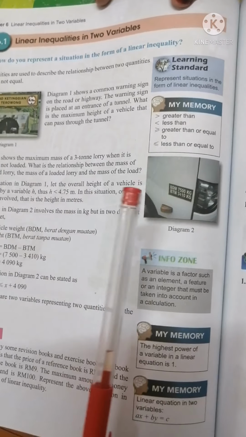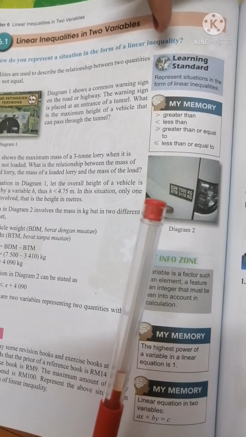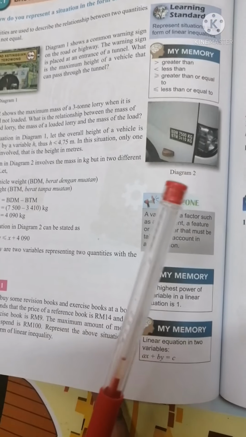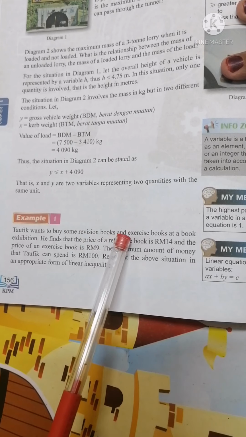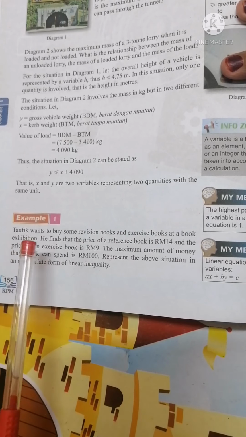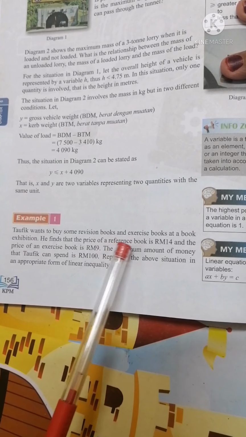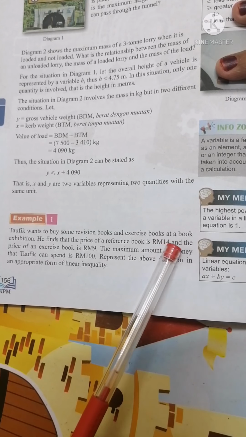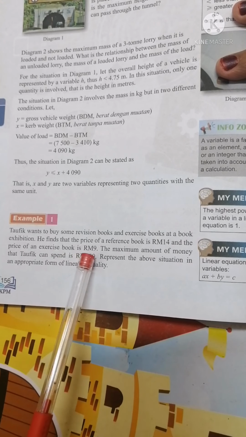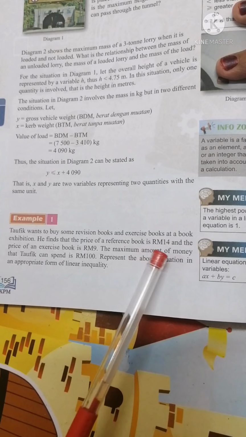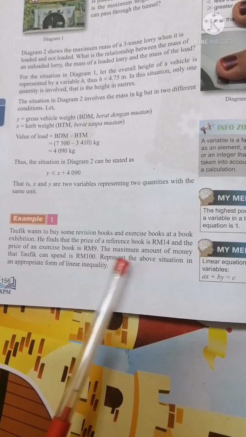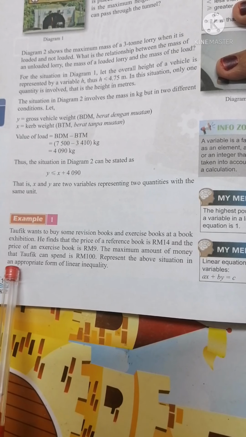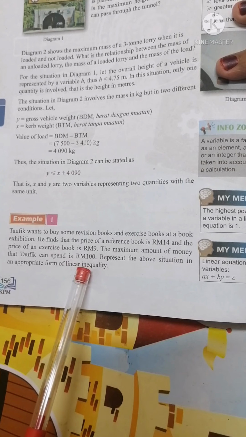Our learning objective is to represent a situation in the forms of linear inequalities. So look at example 1. Taufik wants to buy some revision books and exercise books at a book exhibition. He finds that the price of a reference book is RM14 and the price of an exercise book is RM9. The maximum amount of money that Taufik can spend is RM100. Represent the above situation in an appropriate form of linear inequality.